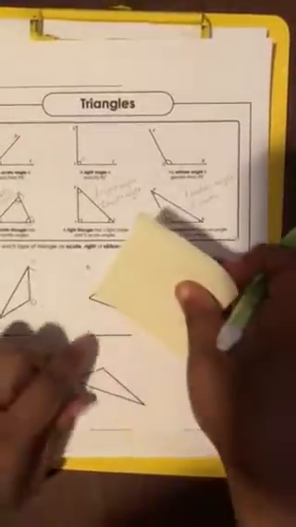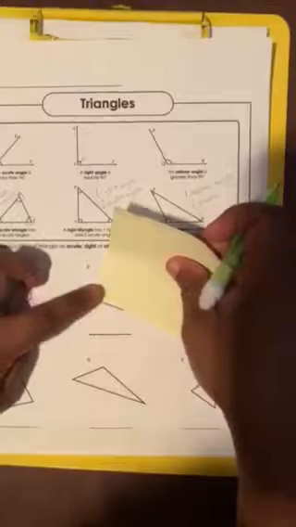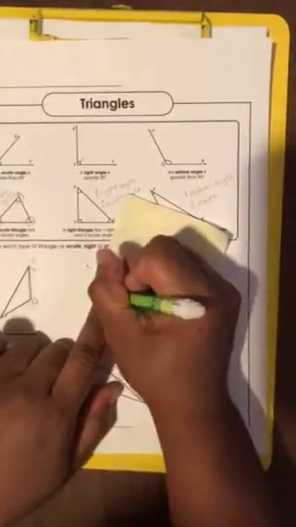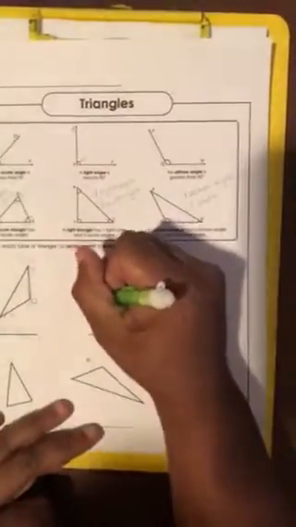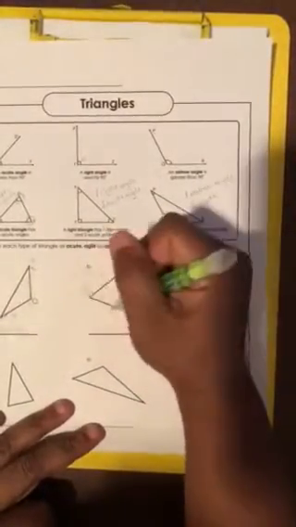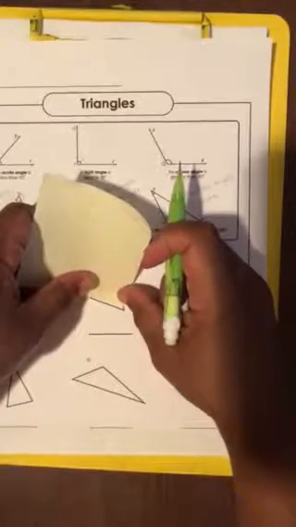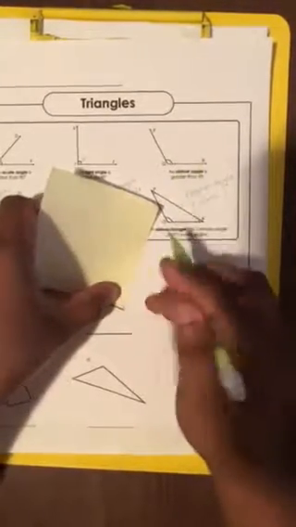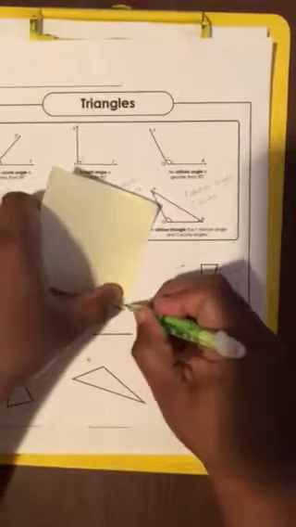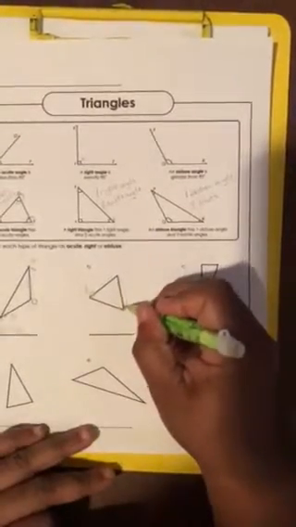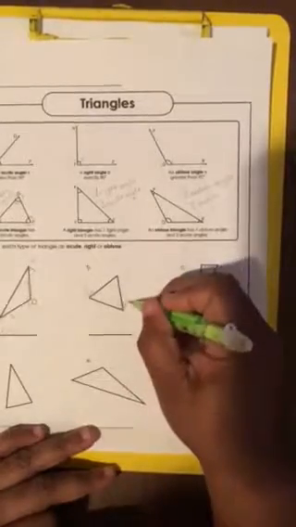I do B. Line up my bottom. That's on the inside of the L, so that makes this acute. I put my corner on my vertex, draw my uppercase L. This is on the inside, so that makes this acute.